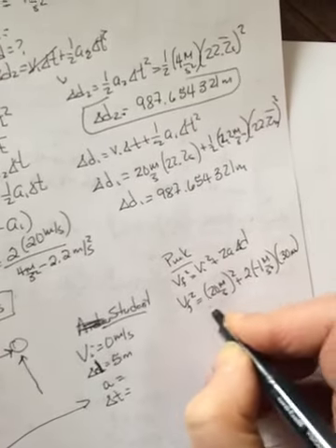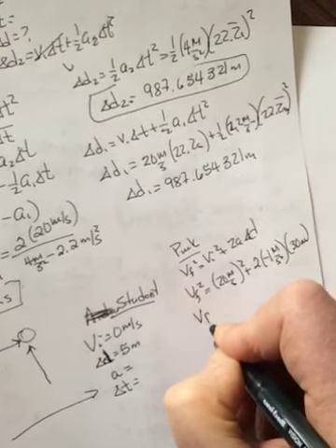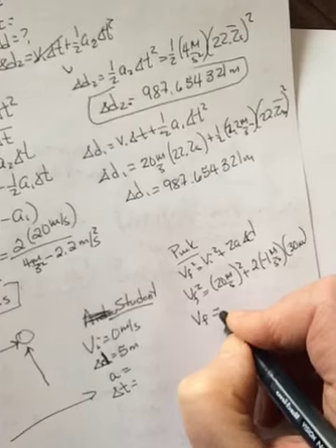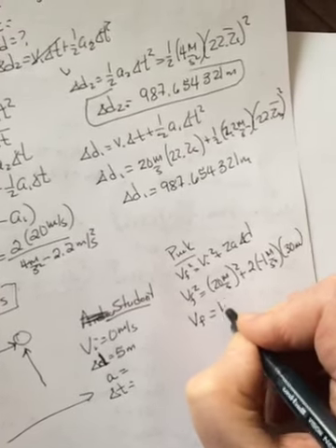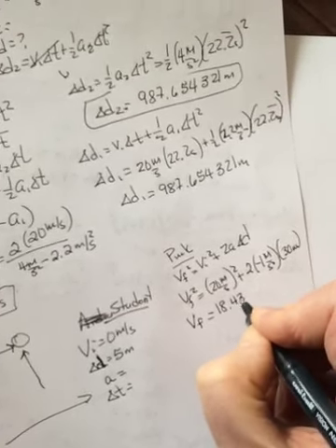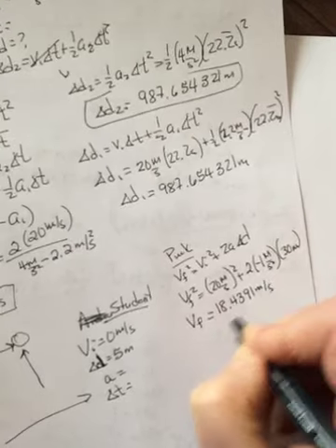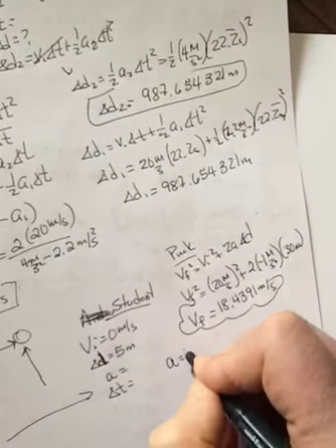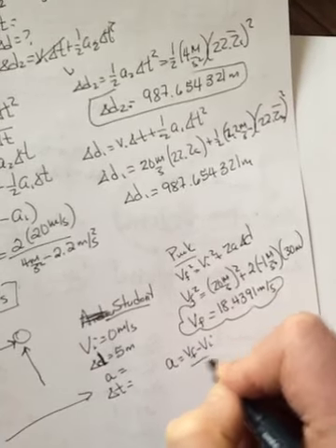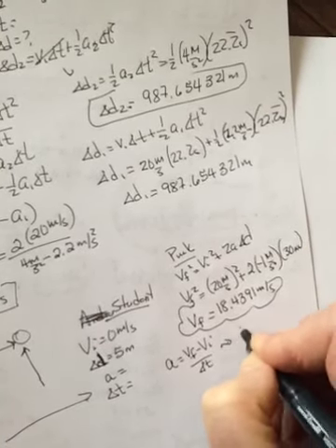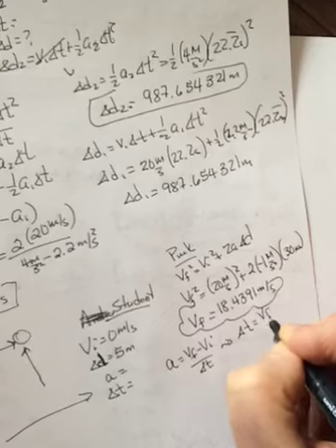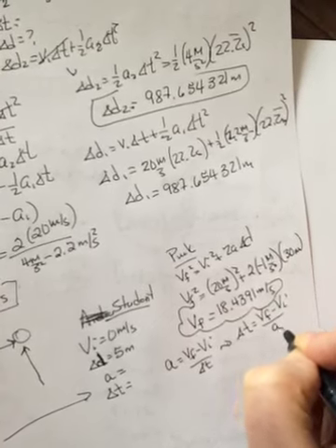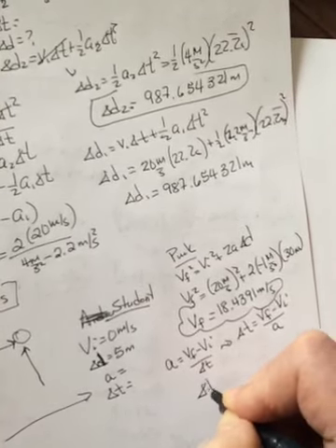So it's going to be 400 minus 60, 340, take the square root. The speed for the puck is 18.4391 meters per second. Because once you have this, then you can do A equals VF minus VI over delta T. So delta T is equal to VF minus VI over A to get your time.